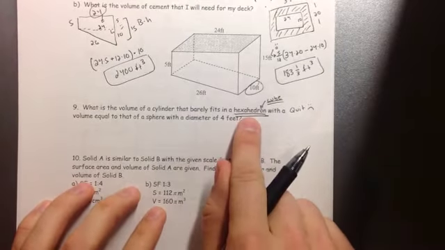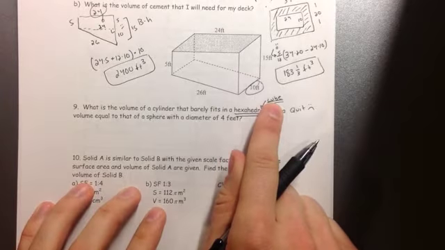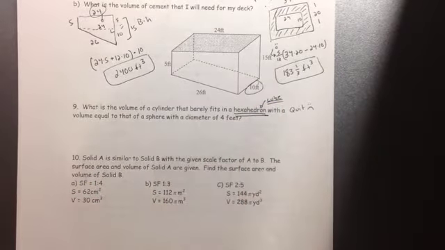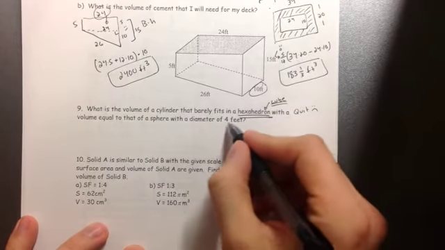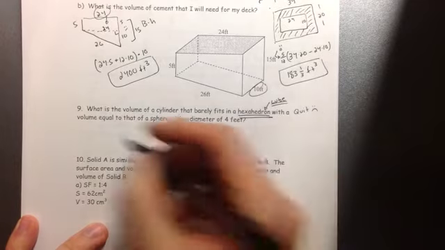So our hexahedron, or cube, will have a diameter of 4 feet. Gotta go get my calculator for this one because it's going to get a little dirty. But the hexahedron is going to have the same volume as the sphere. And then I'm going to take a cylinder and put that cylinder in the cube. The first thing I need is some dimensions on my cube. So I'm going to take the sphere.